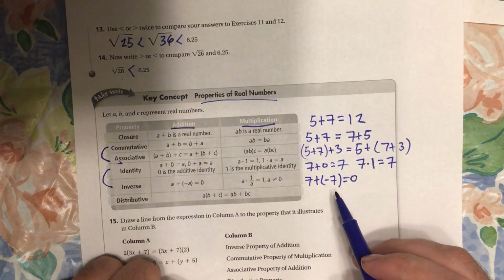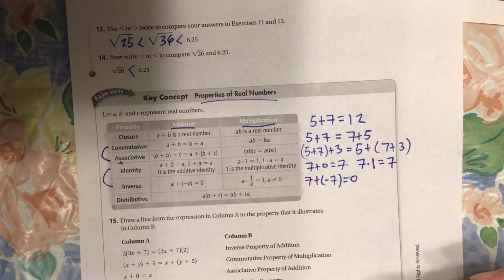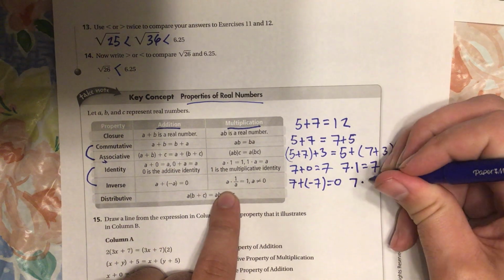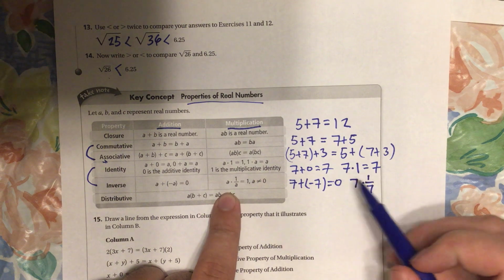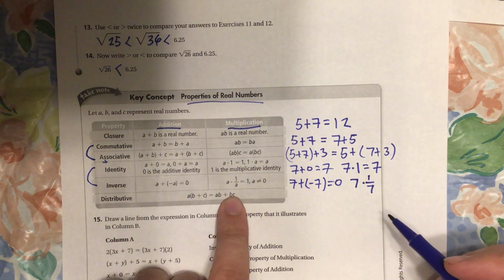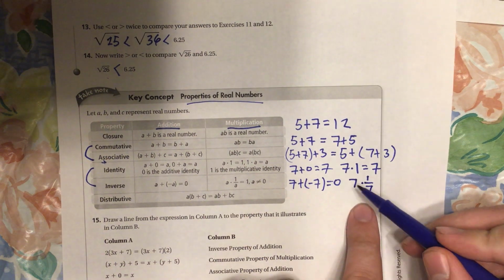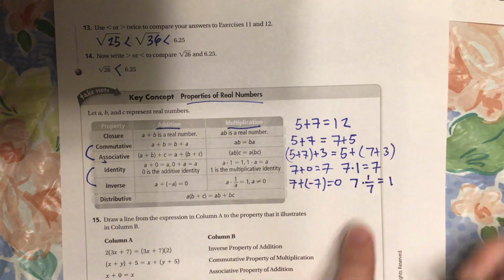Right? The inverse of it. Adding its opposite will make it poof and go away. Same thing, if I have 7 and I multiply it by 1/7, okay, I know it's kind of like the same thing as 7 divided by 7, or multiply by the reciprocal, but it has an inverse. It has something that if you multiply it to, it poofs and goes away. It changes and it goes to 1.